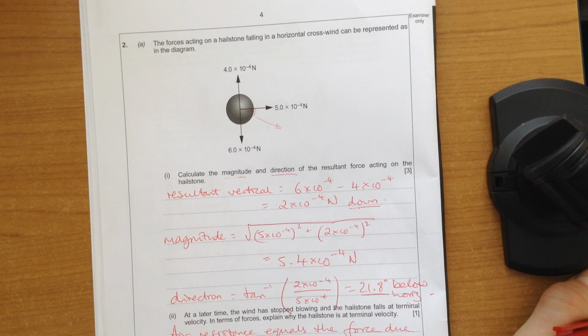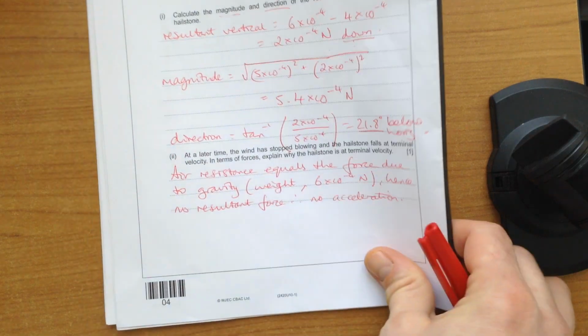So as the speed increases, the air resistance on it will increase. It'll come to a point where that force due to air resistance equals the force due to gravity. There'll be no resultant force, hence there'll be no acceleration. Hence it's moving at a constant velocity that we call the terminal velocity. Straight out of the book, learn that off by heart.